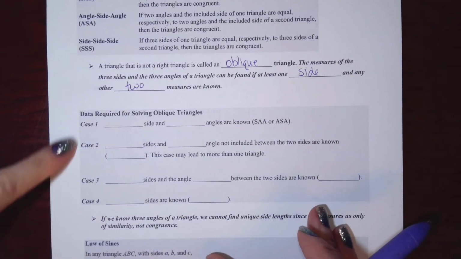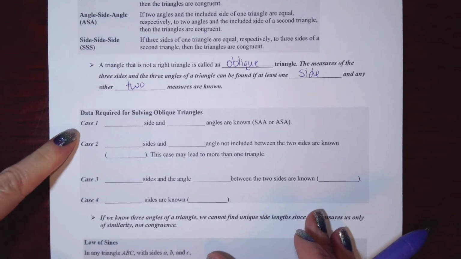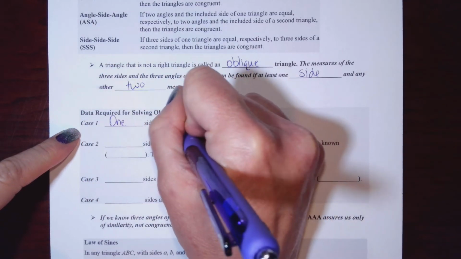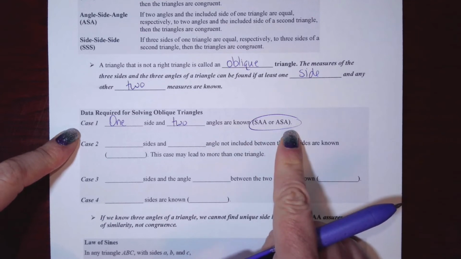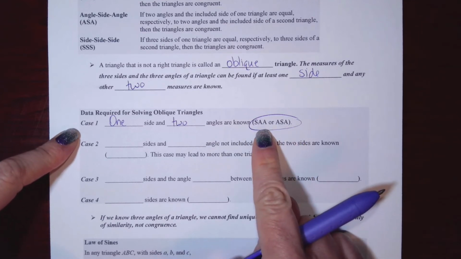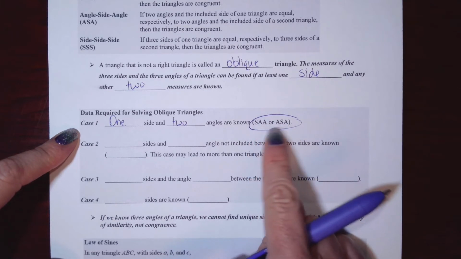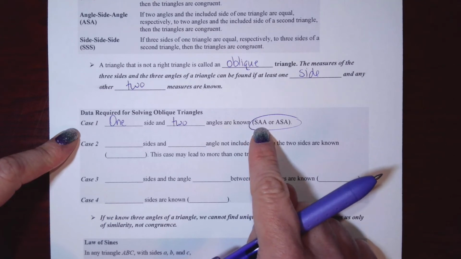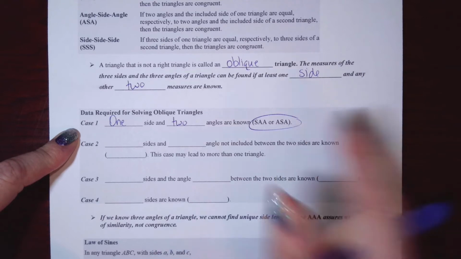Now, these are the four cases that can help me solve my triangles. The first case is when I know one side and two angles. And we can call that side, angle, angle, or angle, side, angle. Now, the order in which we list these letters is important. This is not the same thing. For this one, I have a side that is not between the two angles I know. For this one, I know the side that is between two angles.